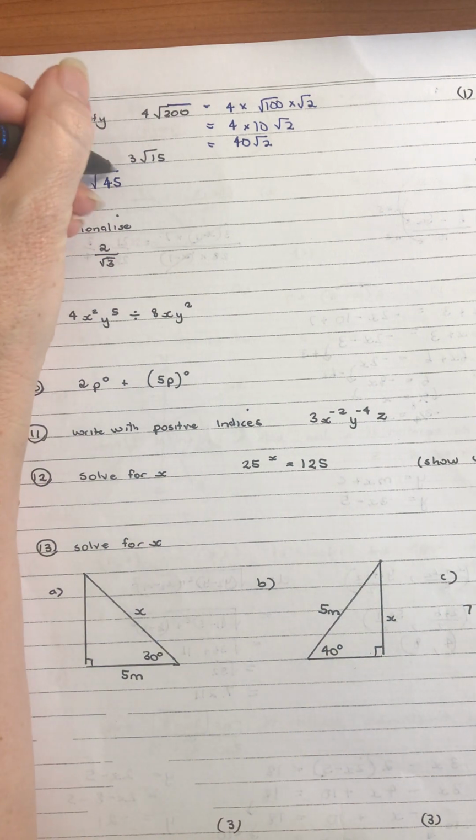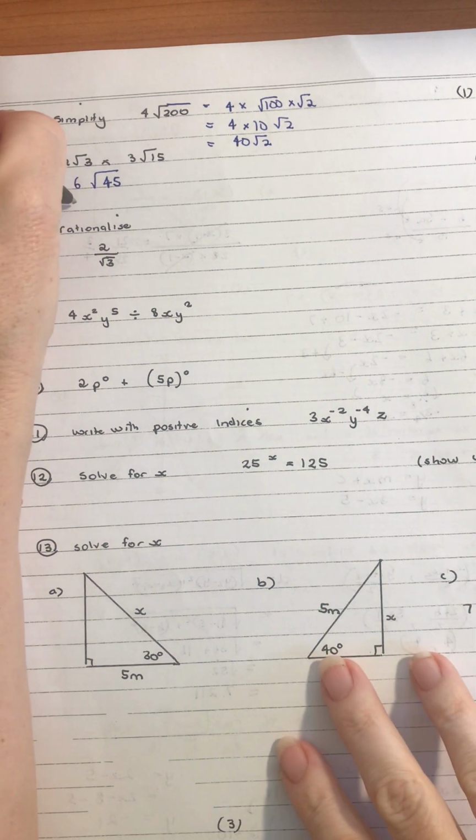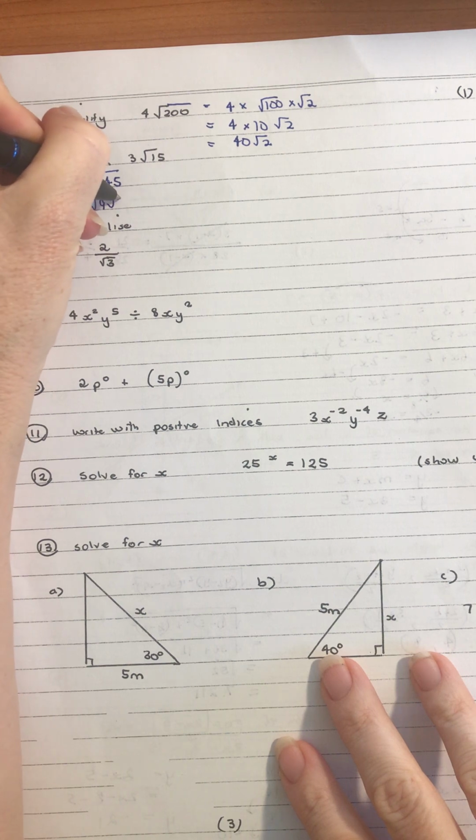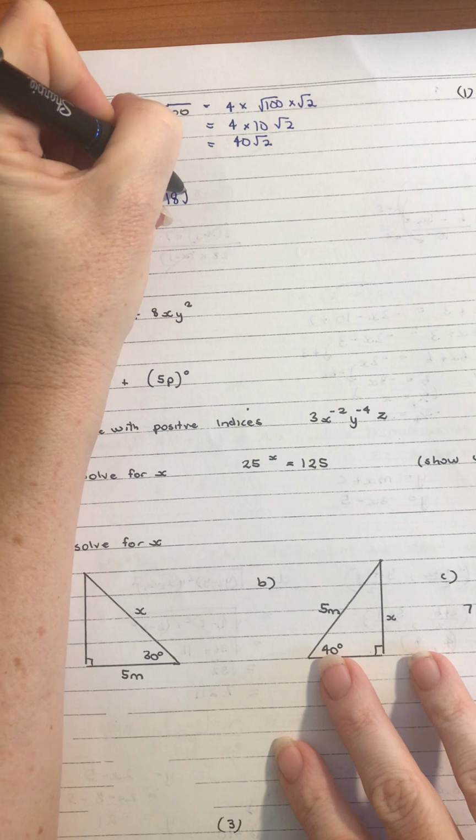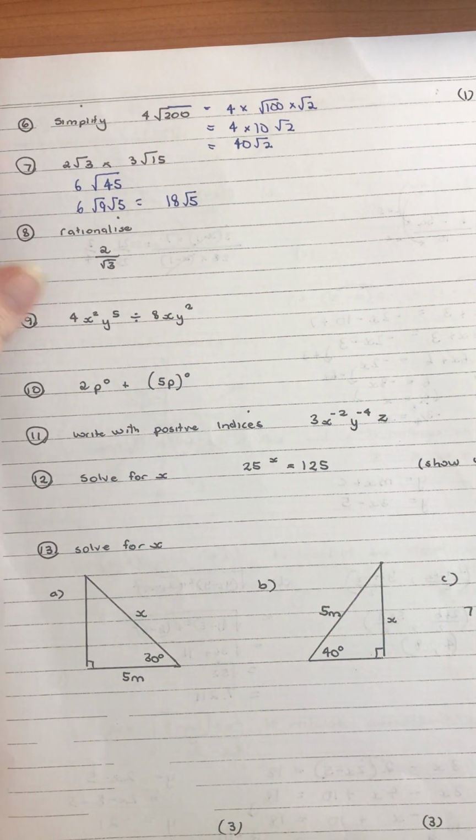Then we have to look at the 45 and say, well, we know that 9 will go into that, so you'll have root 9 root 5. The square root of 9 is 3, so 6 times 3 is 18, root 5 is our answer there.